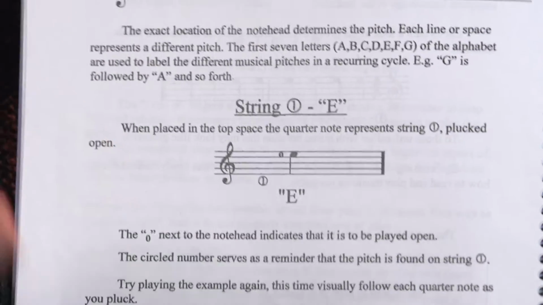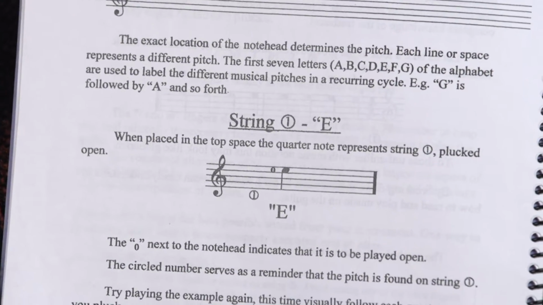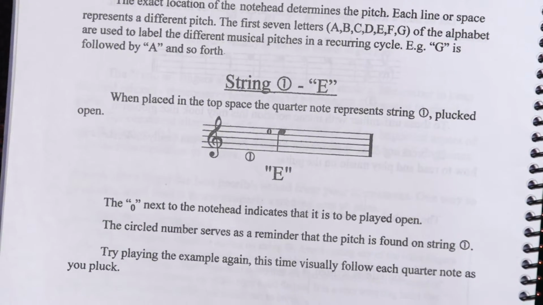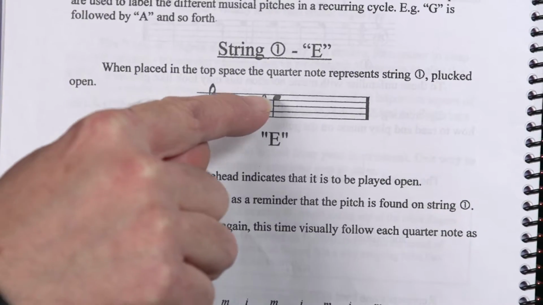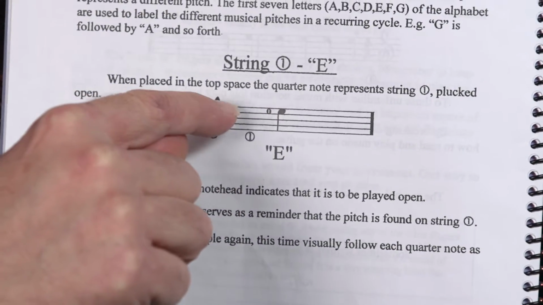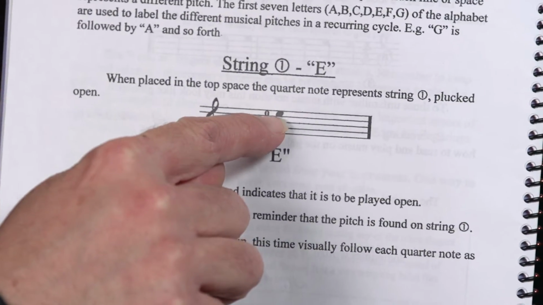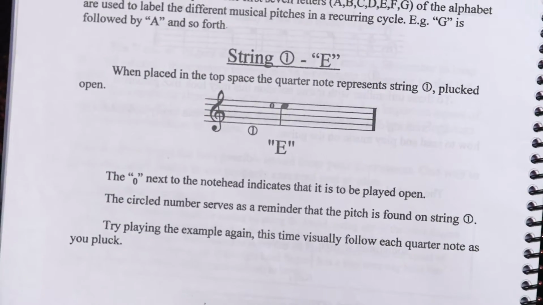If we look at the first note that we've learned, which was the first string open, that is called E, if you recall. Open means that you're not pressing the string with your left hand. It just rings freely. If we look in the middle of page 9, you will see that that note head of the quarter note is placed in the very top space of the staff. That represents the first string played open, or called E. So anytime you see that note head in that top space, it represents the pitch E, first string open.